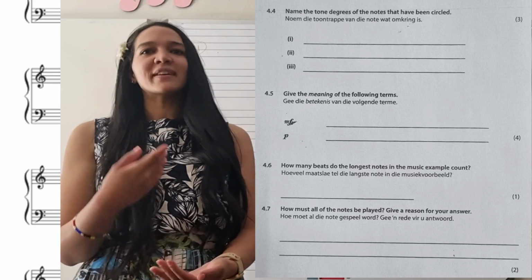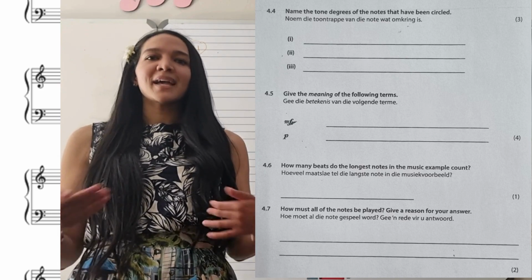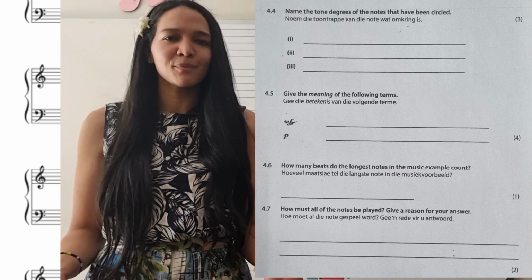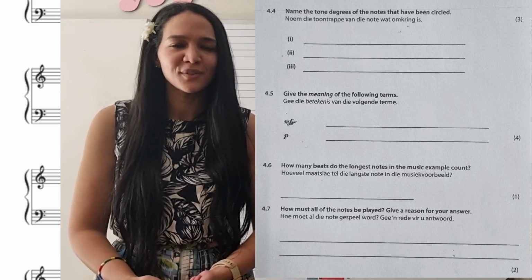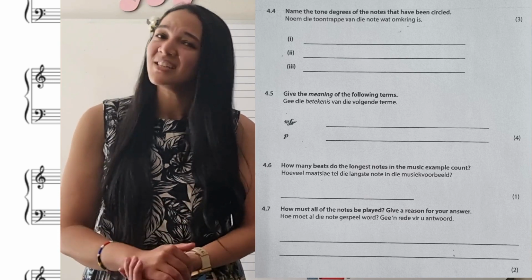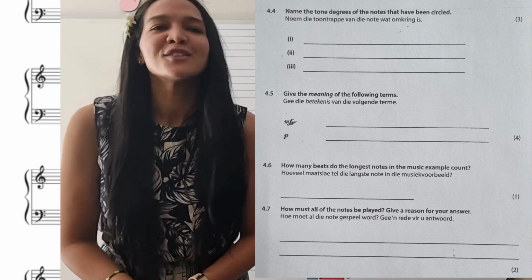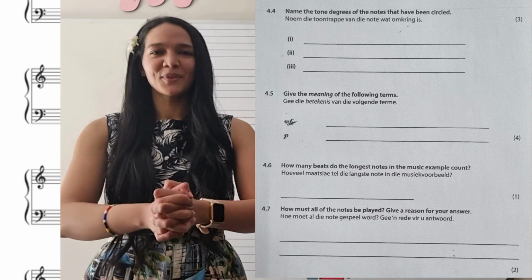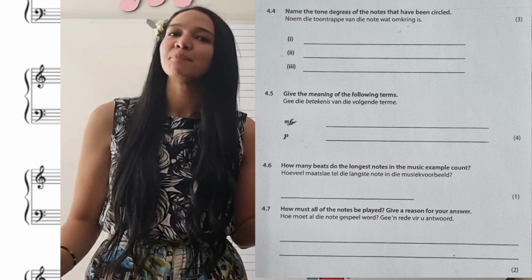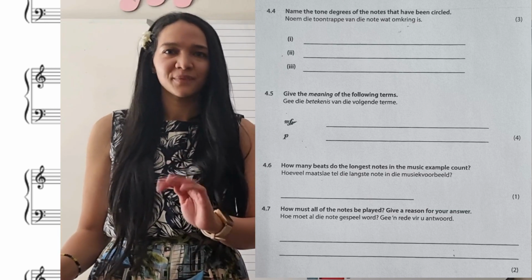Question 4.5, again, giving the meaning of the following terms, and this sort of comes from the pre-grade 1 syllabus. They give it to you nice and easy, and it does count 2 marks each. So if you get it right, 4 marks for you. So we have mezzo forte, which means moderately loud, and piano, which means soft.